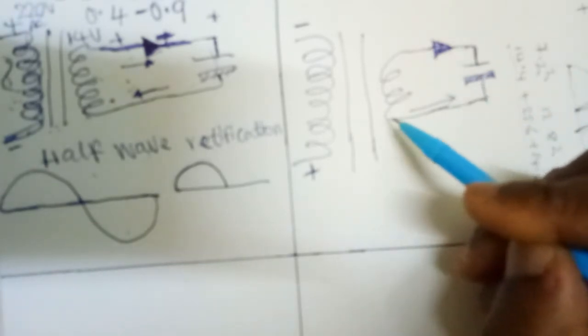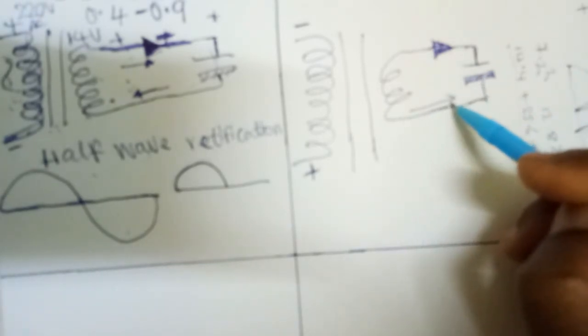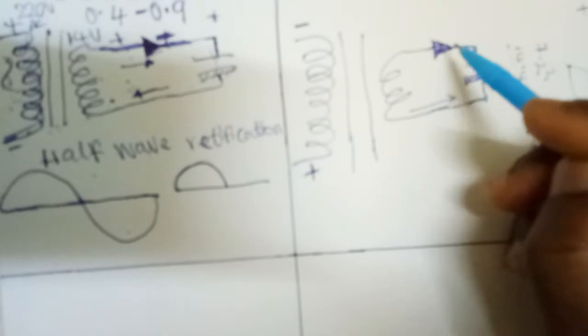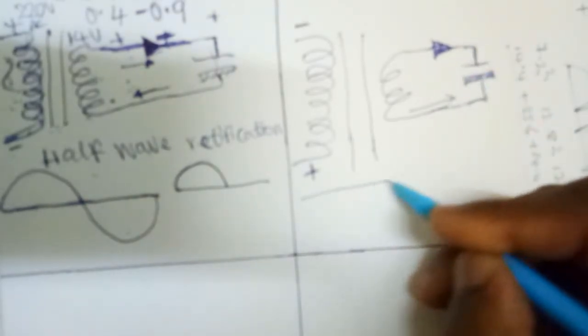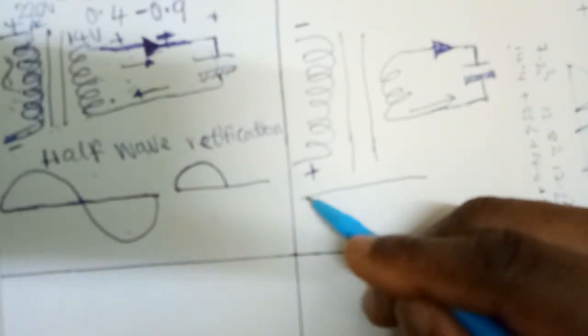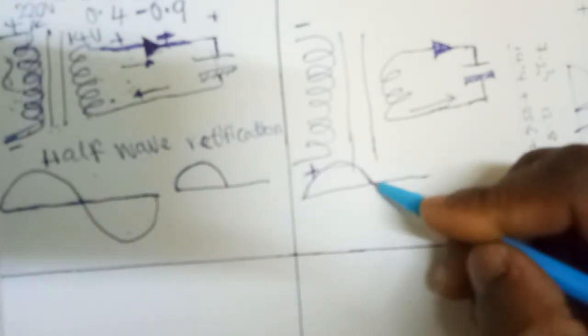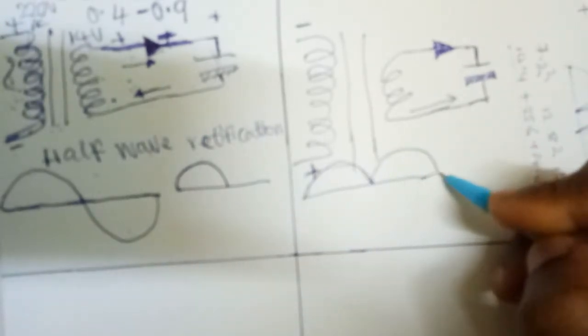But when the current tries to move from this side to this side, you see that this diode becomes reverse biased, and you get only one cycle instead of getting two cycles out of it.